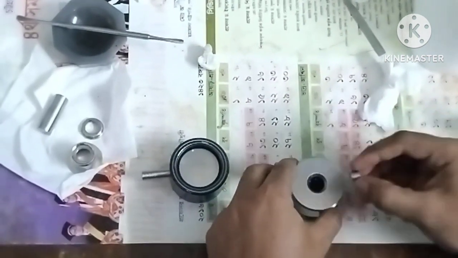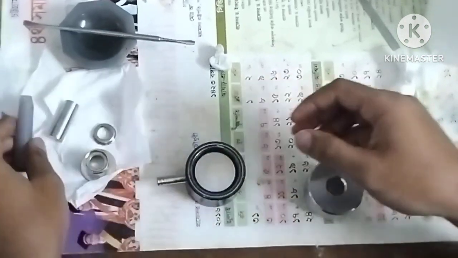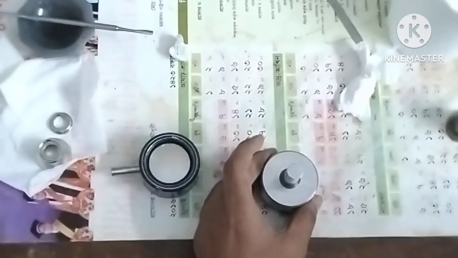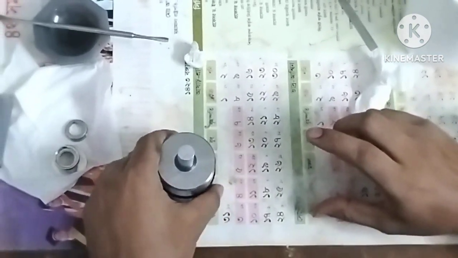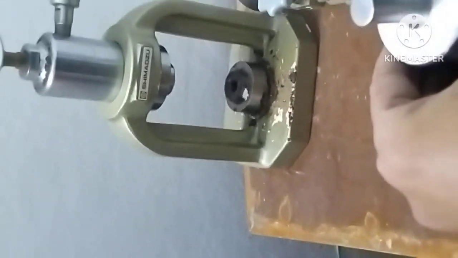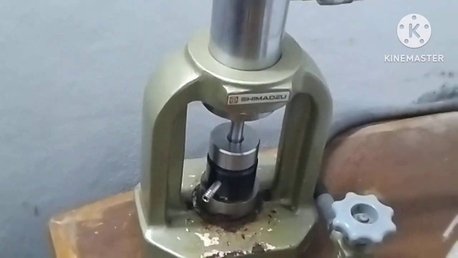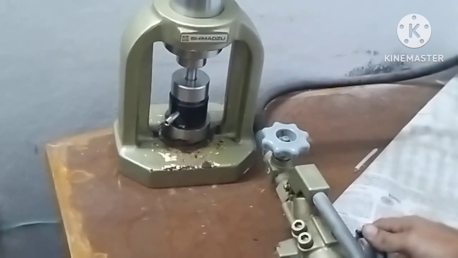Then we will keep the small steel component in the upper part, and we will press the steel rod to transfer it into the internal portion, and we will set up the pressure machine. When we place it in the pressure machine and set it up properly, we will use the handle to apply pressure.